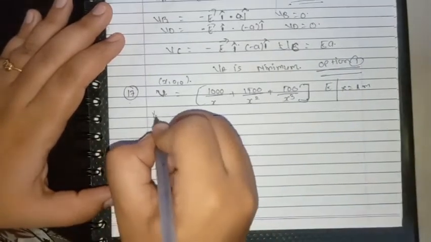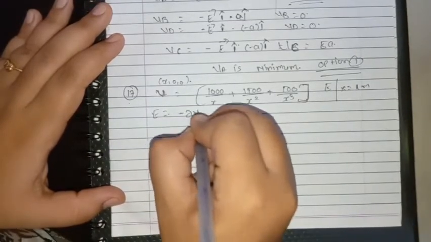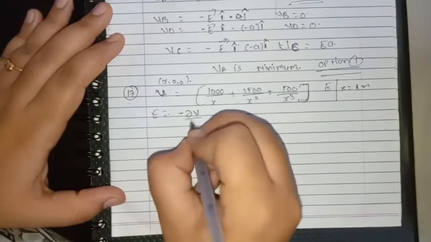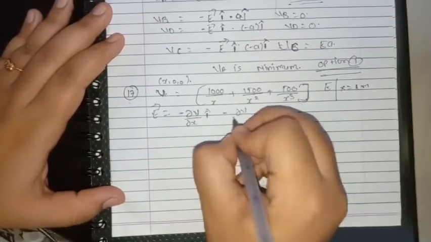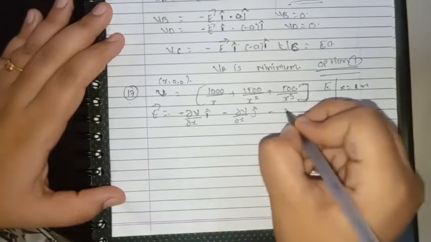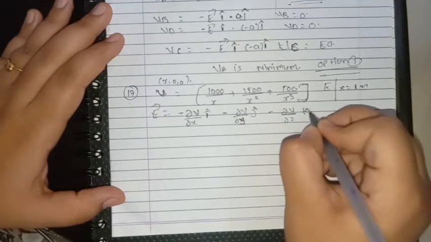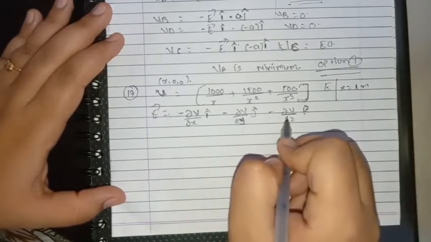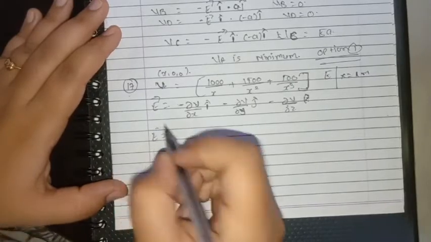The electric field from potential can be found by using partial differentiation. So E is equal to minus del V by del x i cap minus del V by del y j cap minus del V by del z k cap. Here y and z components are 0, so electric field will only be directed along x-axis.